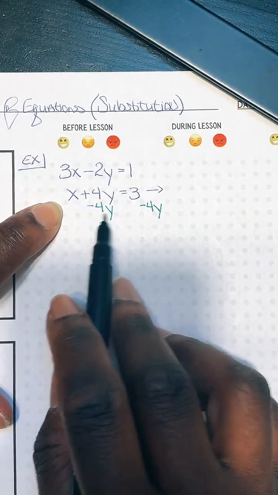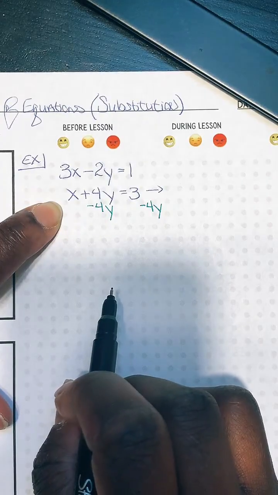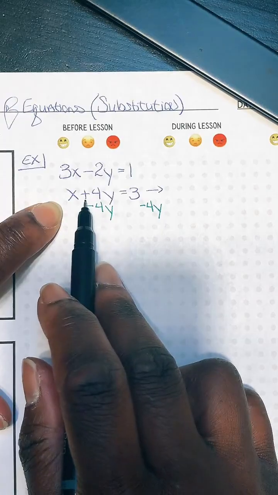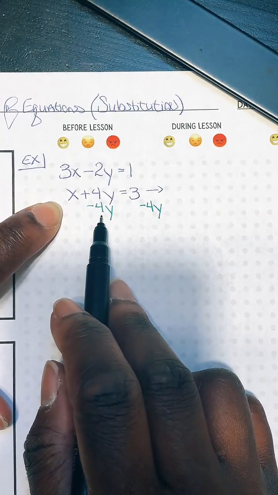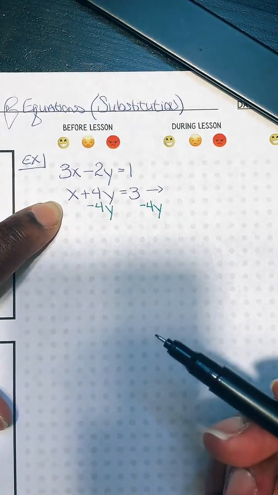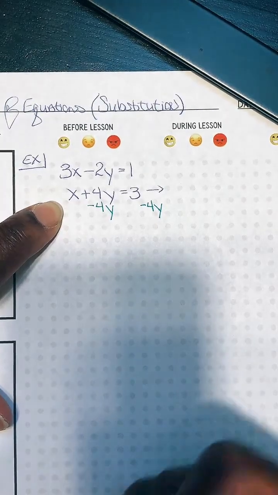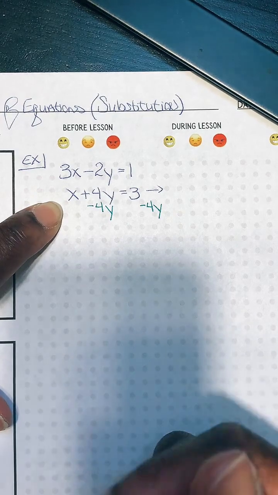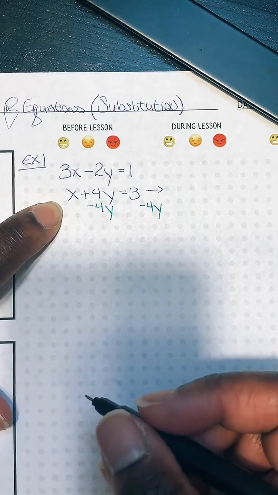When you're solving equations, you have to do what's called the inverse. Always have to do the opposite of what you see. So if it's plus, the inverse is minus. If it's multiplication, the inverse is division. If it's division, the inverse is multiplication. So you always have to do the inverse.